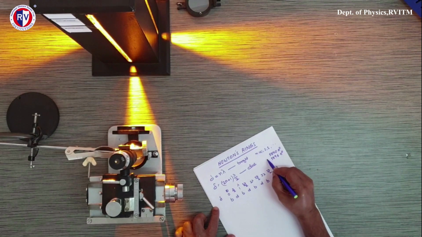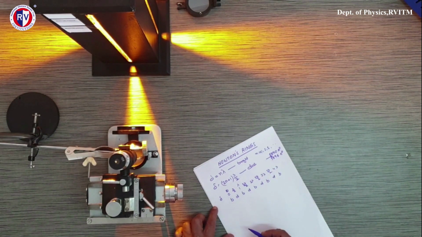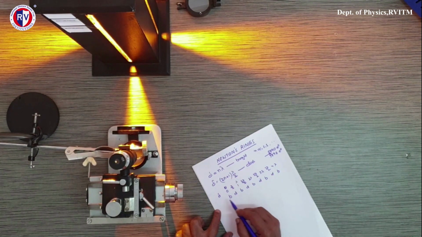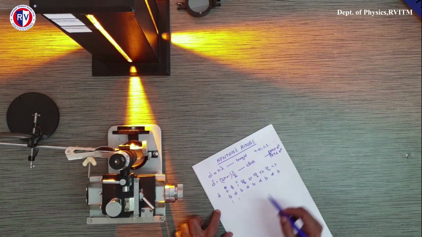So usually we take the average as the wavelength of sodium, since this much difference is not significant. If we use a monochromatic source of light, we will get an interference pattern alternately bright and dark. Darkness and brightness will come alternately. Almost, you can see the pattern will be like this.